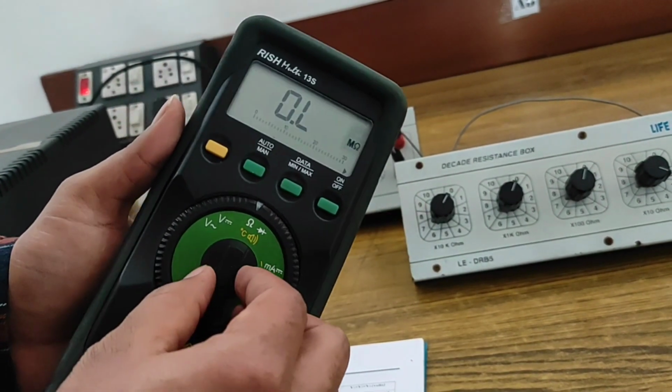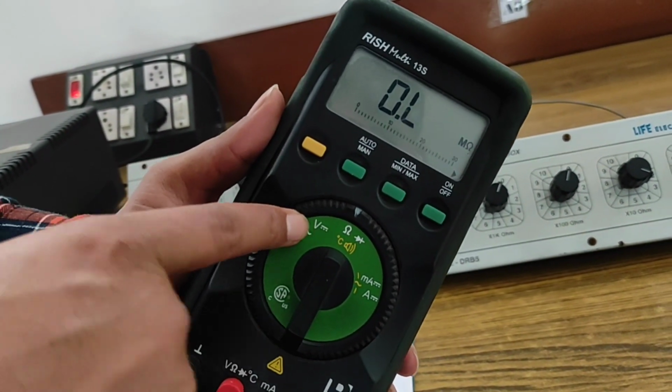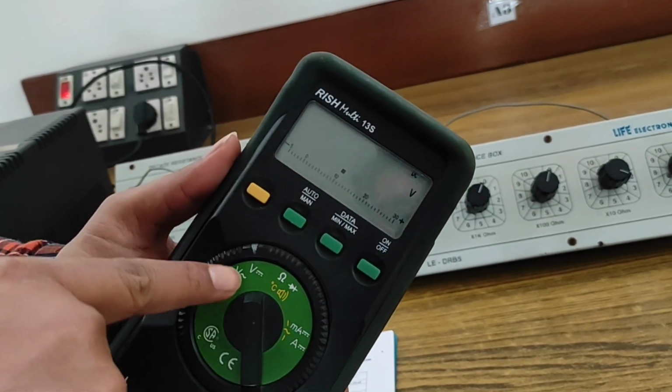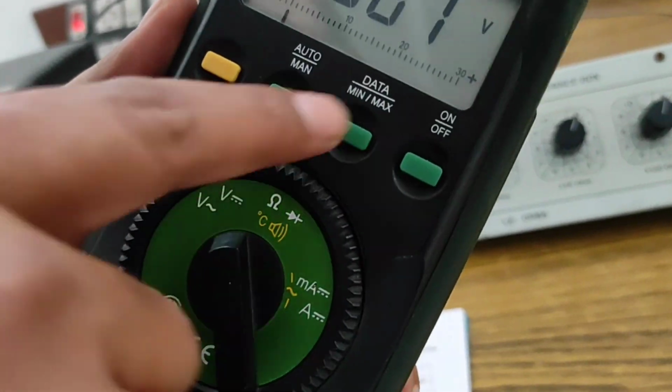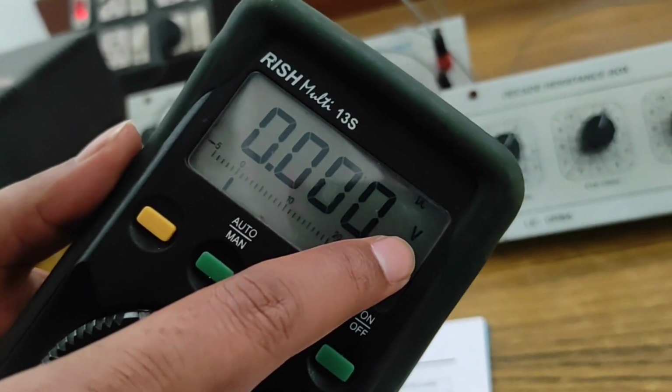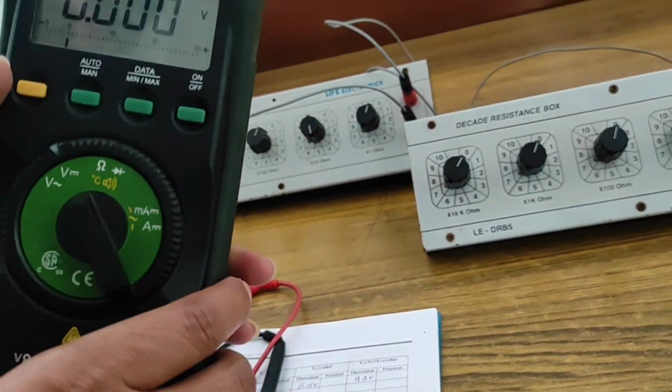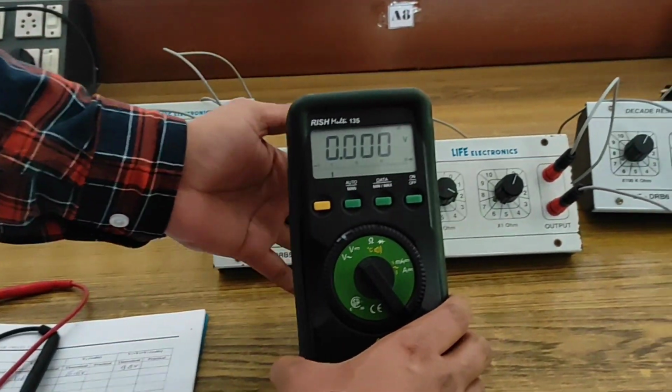Now we are measuring the DC voltage. I'll set the knob to this DC voltage measurement. See, the knob is set for DC. You can see here the display is also showing the voltage, it is measuring the DC. Now let us set it for DC voltage.